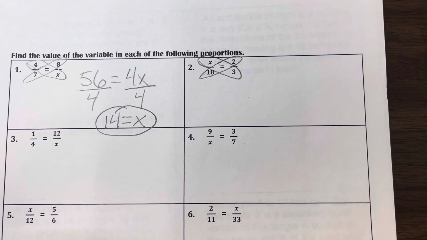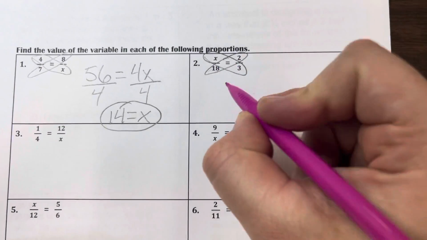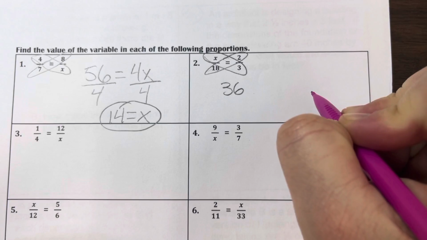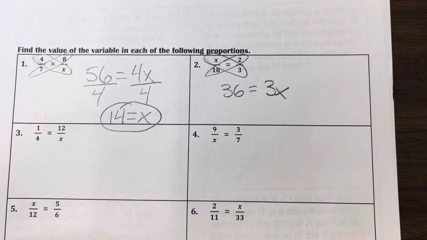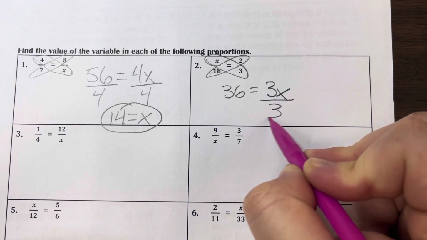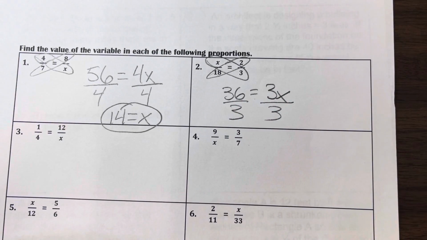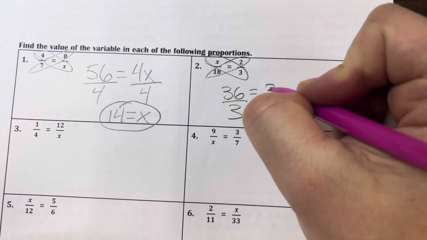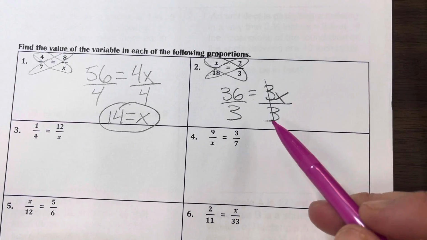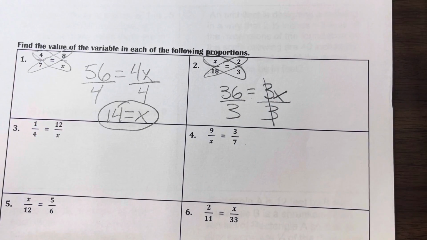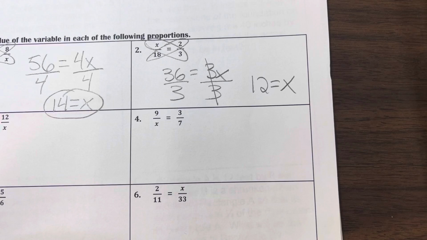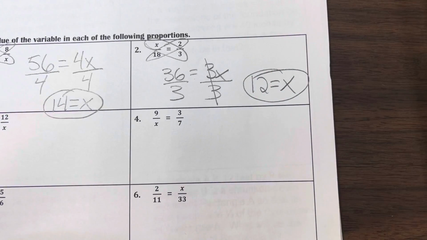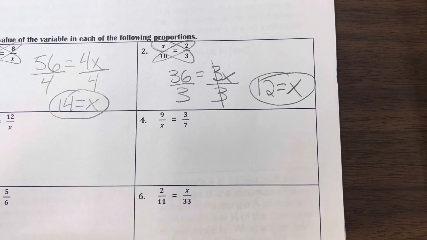Now if we go to number 2, I'm multiplying 18 times 2, which is 36, and x times 3, which is 3x. So same thing, you always want to get the letter by itself. It doesn't matter what side the letter's on, but you do the opposite of what you see in the problem, and that'll cancel it out on the side that you want it to be gone from. So what's 36 divided by 3? 12. Equal sign stays in the middle. The variable's all by itself on the right.